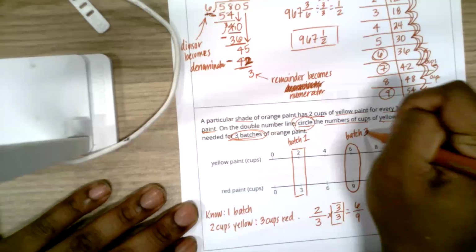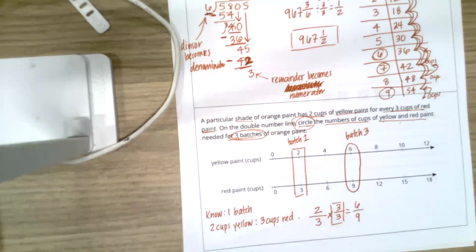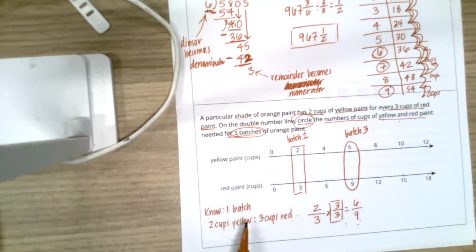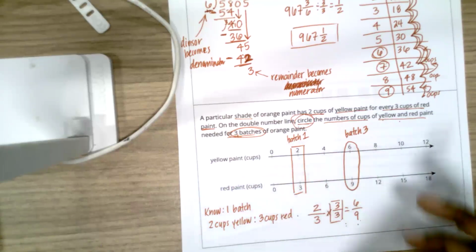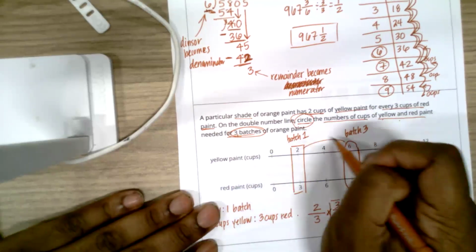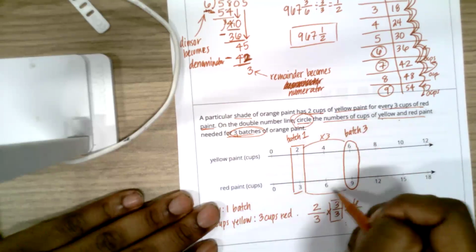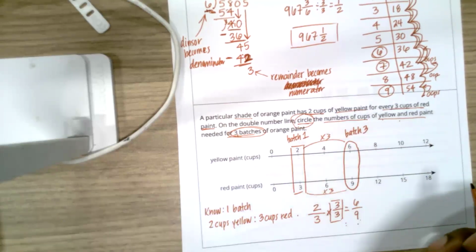Batch 3. It makes sense in multiple ways. The first way it makes sense is that we know this is an equivalent ratio, and we know for our batches to work, or for it to have the same exact shade, we have to multiply our original by 3, right? 2 times 3 is 6, 3 times 3 is 9.